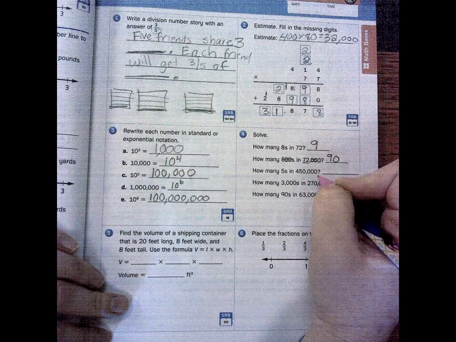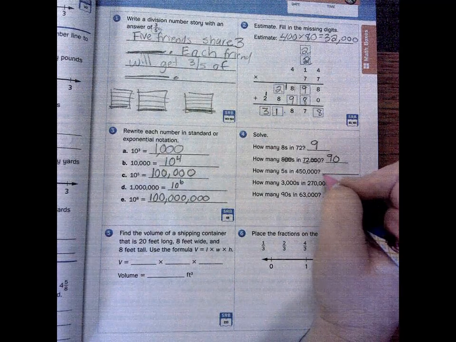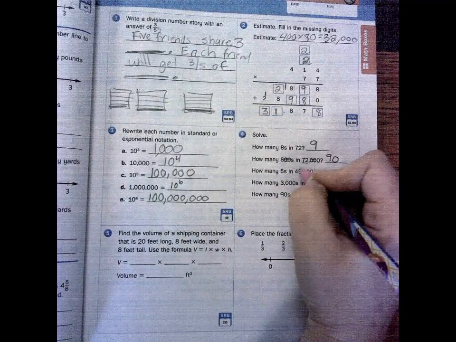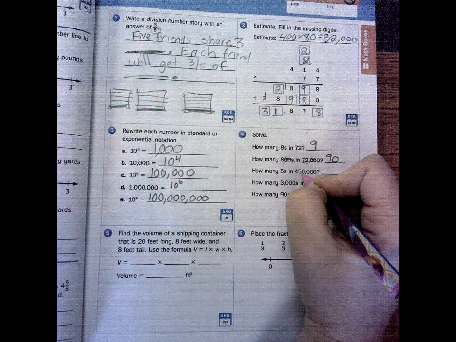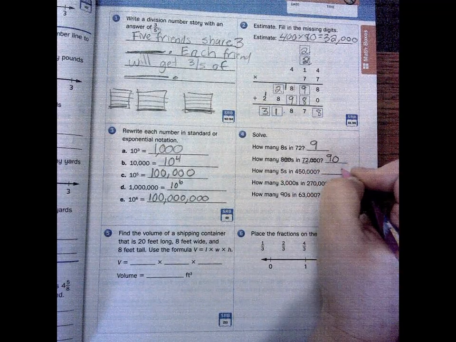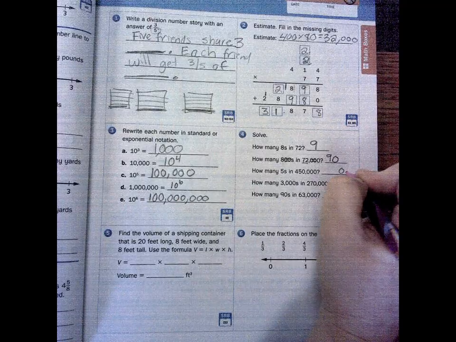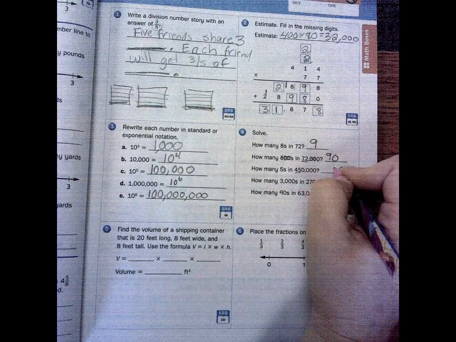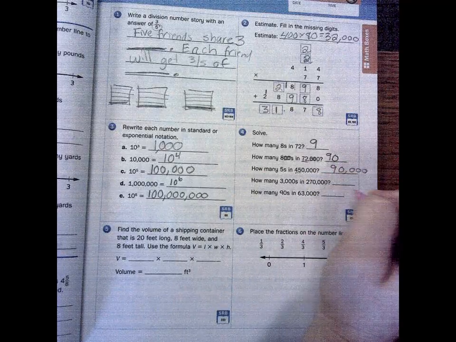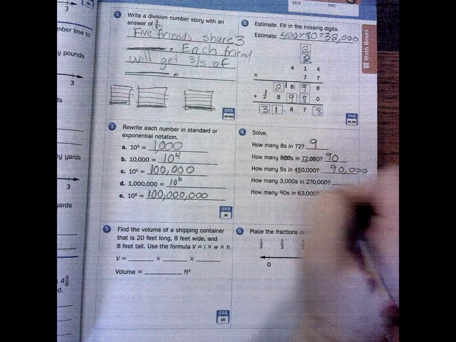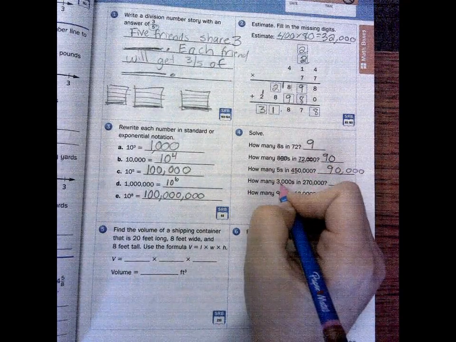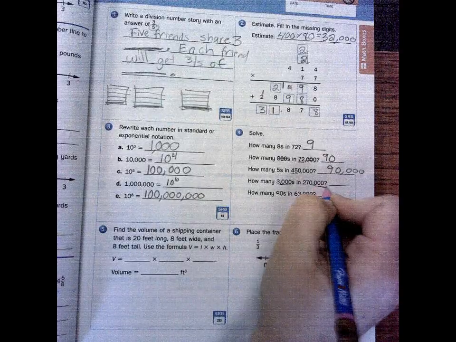How many 5s are in 450,000? So I'm going to ignore my zeros. I can't cross them off, but they're going to remain. So I'm going to have 3 zeros remaining. 45 divided by 5 is 9, so 90,000. Now here I have 3 zeros and 3 zeros, so cross them off.